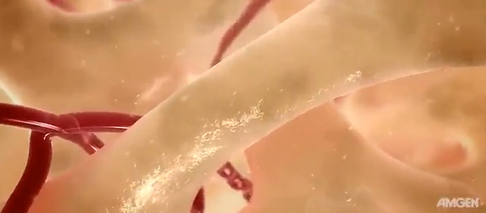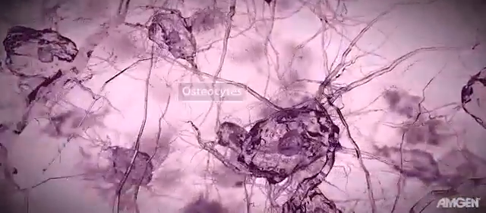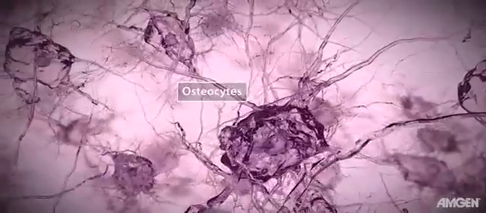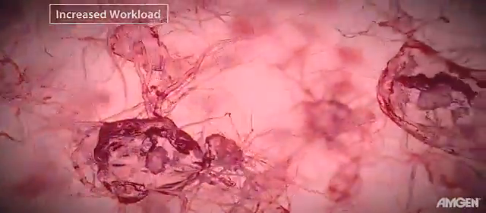Proper nutrition and physical activity can help strengthen bone. It is also believed that osteocytes form a complex network in bone that can sense any increased workload on the bone and respond by triggering the differentiation and activity of osteoblasts to increase bone density.